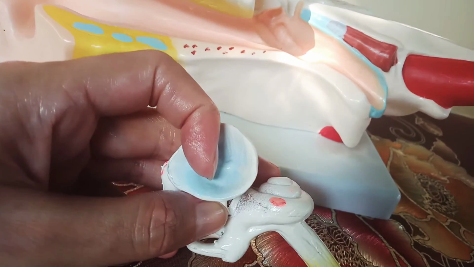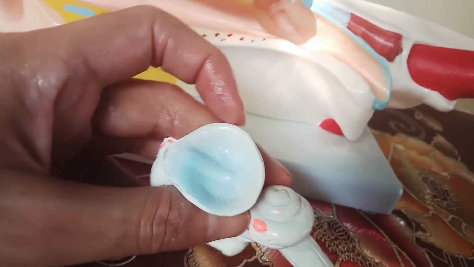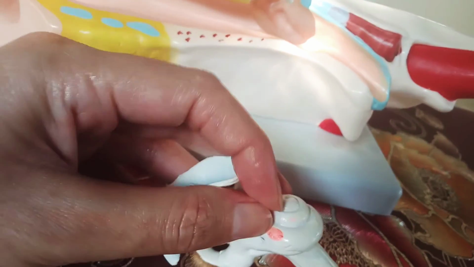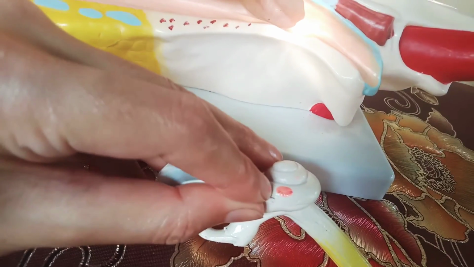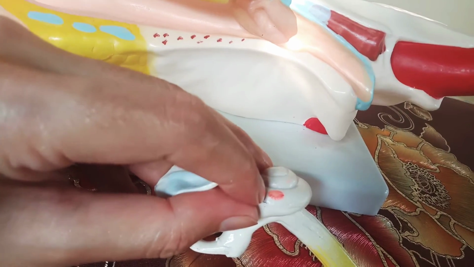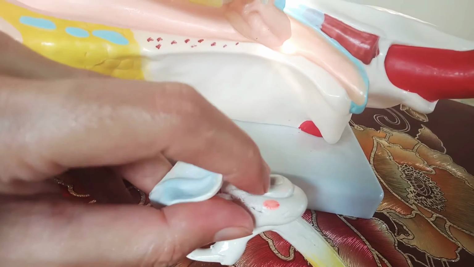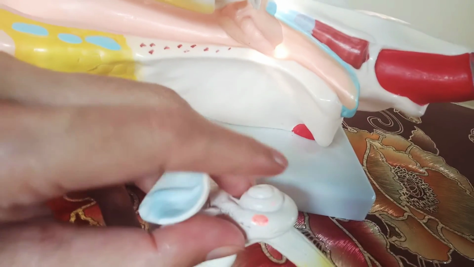The stapes is connected with a membrane called the oval window. This one is the oval window. And this oval window separates the middle ear from the inner ear.